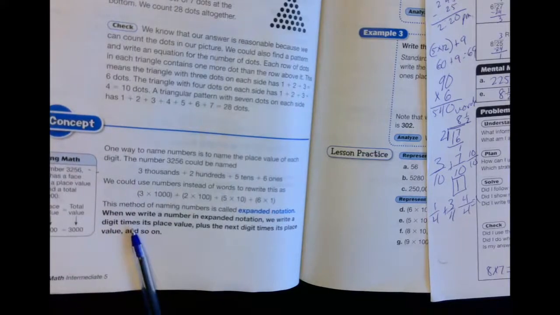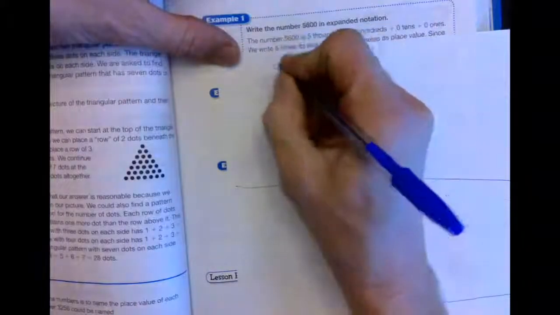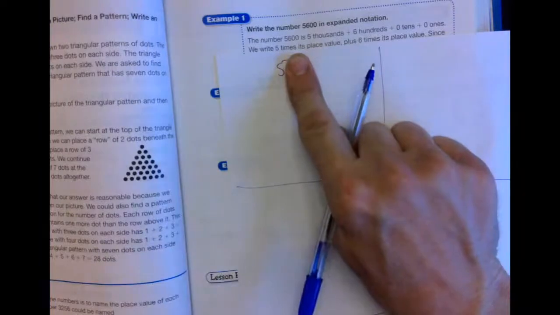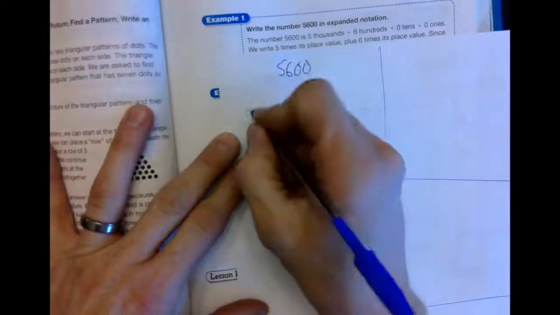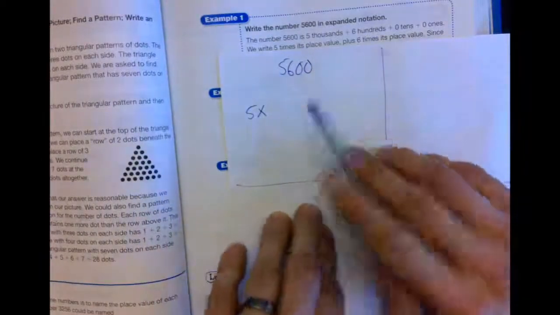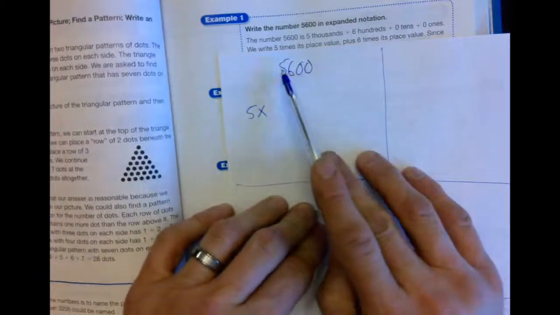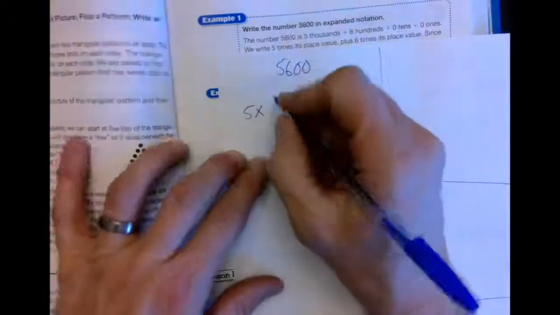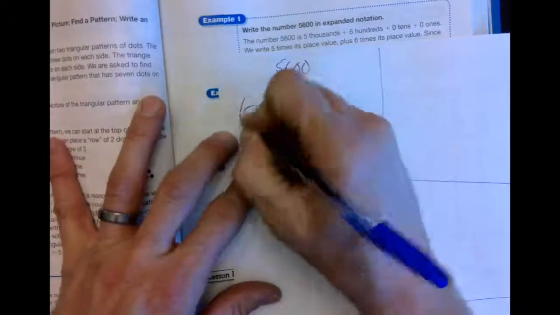When we write a number in expanded notation, we write a digit times its place value plus the next digit times its place value. So we're going to start with this one. We're going to write 5,600 in expanded notation. So the first face you see is a 5. So go ahead and put the 5 down times its place. Now same with me. We want you to get used to saying these. Ones, tens, hundreds, thousands. Okay, so it's 5 times 1,000. Put that in parentheses, plus.